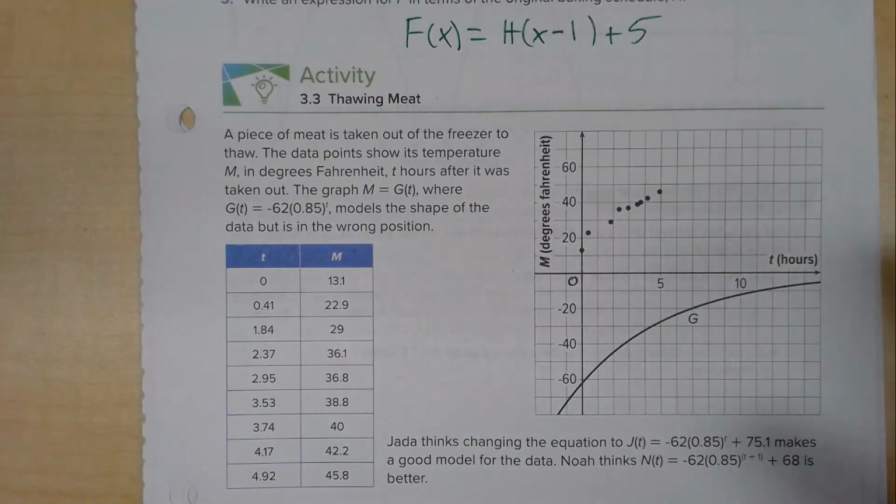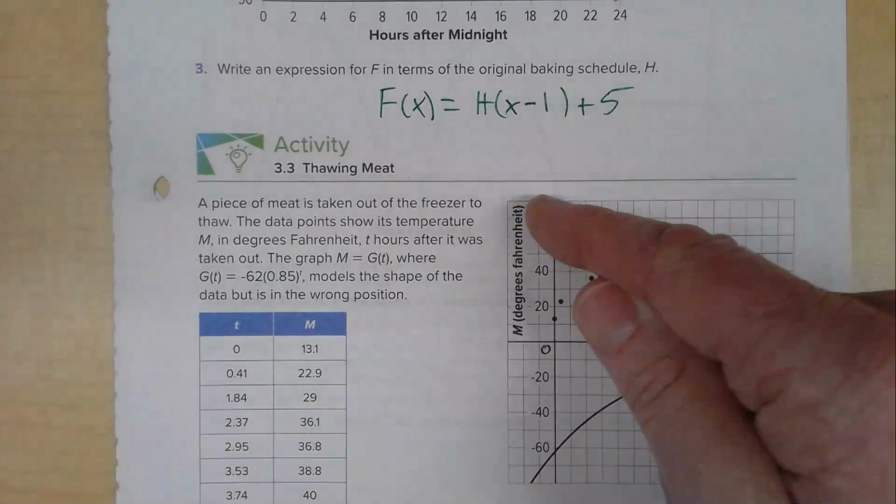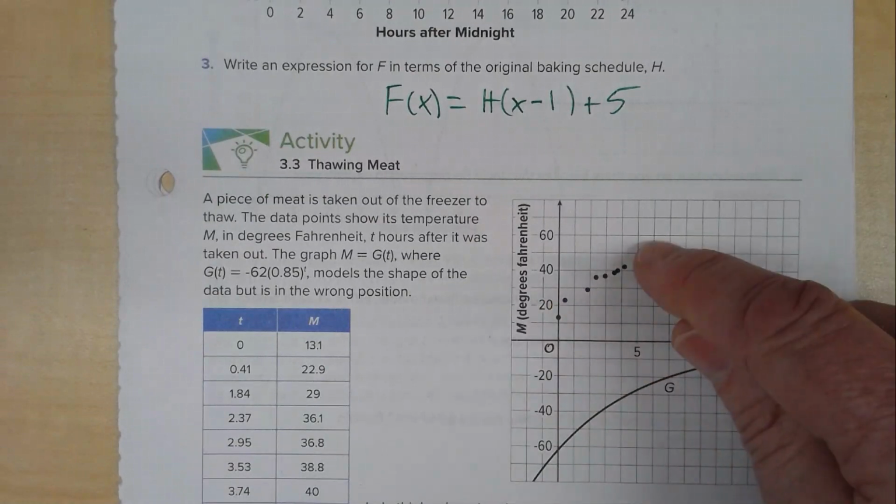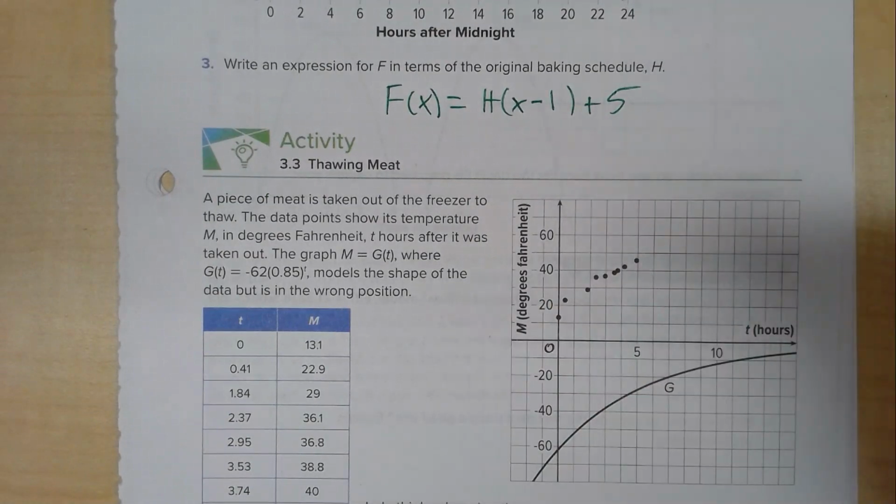All right, this next example is about thawing meat, which is kind of the opposite of like taking something warm and putting it in the refrigerator. This is taking something cold and setting it outside, or setting it out, so it's going to get warmer.